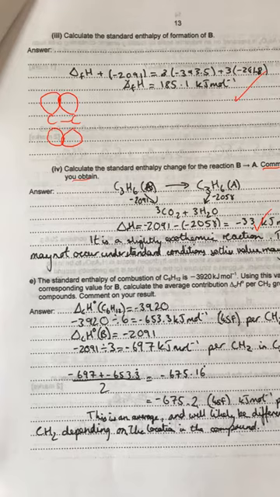Why? I know there's a concept called ring strain, and I think that applies here. So if you've got a molecule like this, where the angle between our carbon-carbon bonds is 60 degrees, that's quite a small angle, isn't it? Whereas in the other one, it's a tetrahedral structure, isn't it? So you know you're going to have some sort of tetrahedral structure like that, where the bond angle is 109.5.